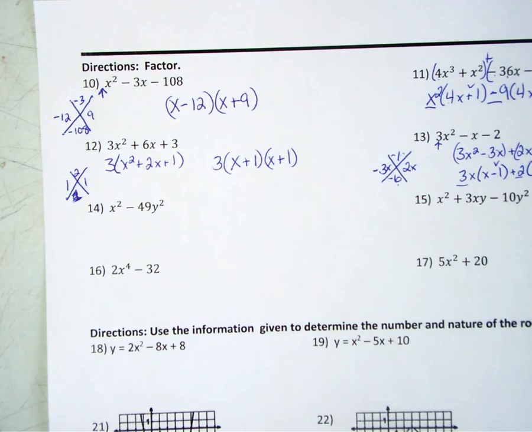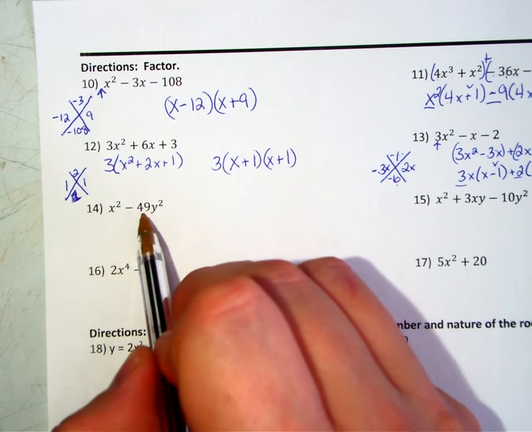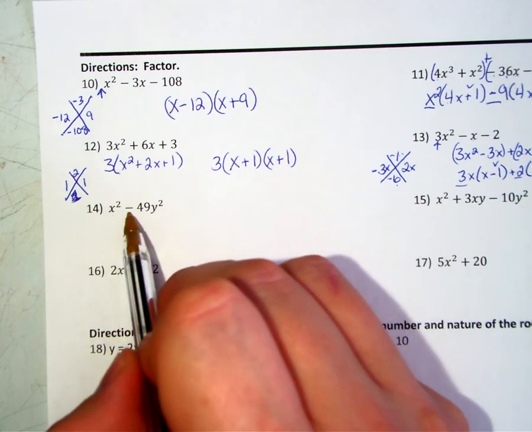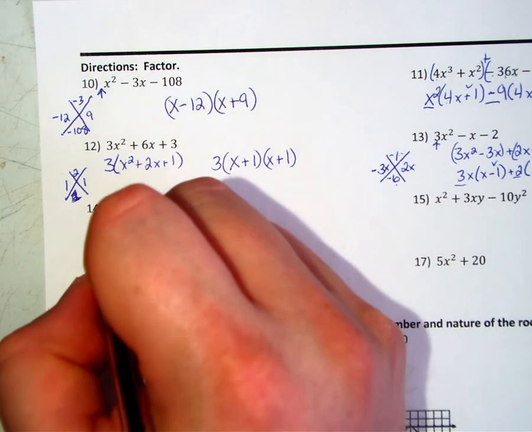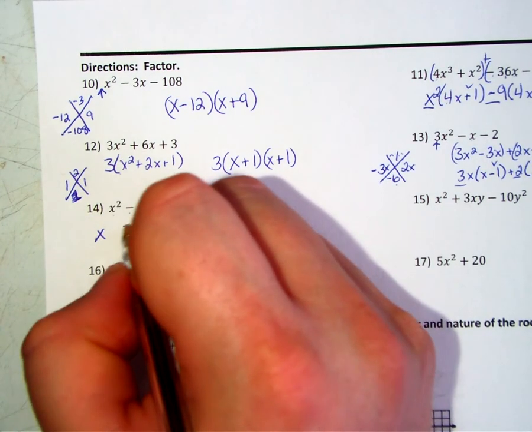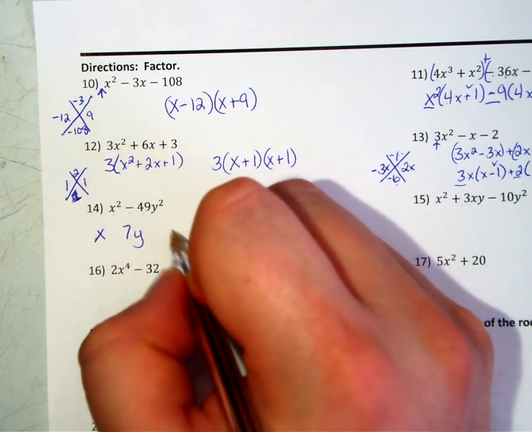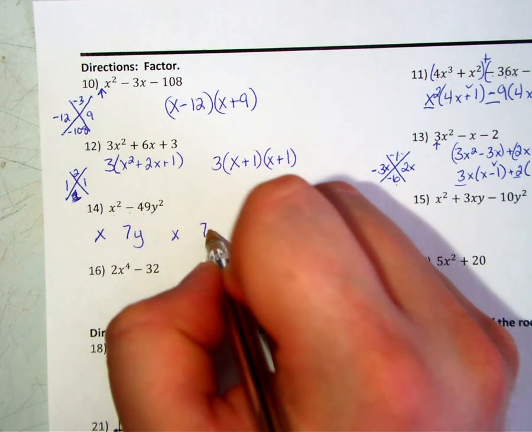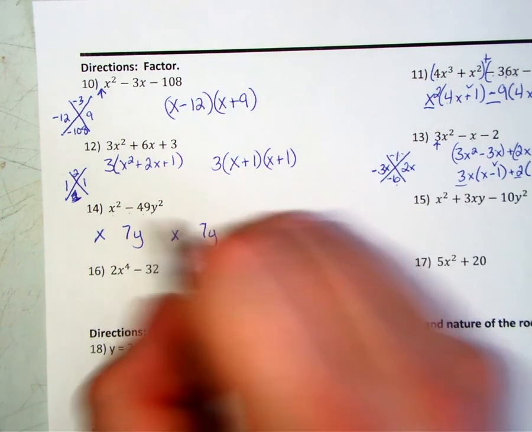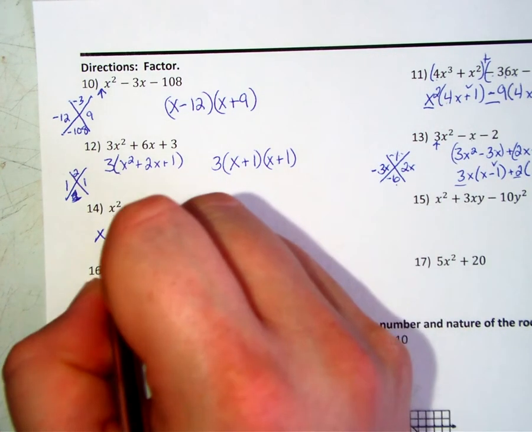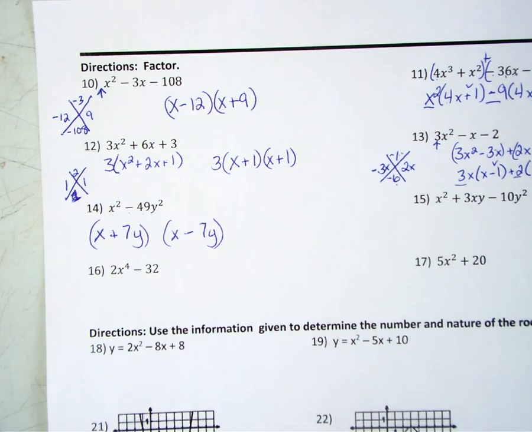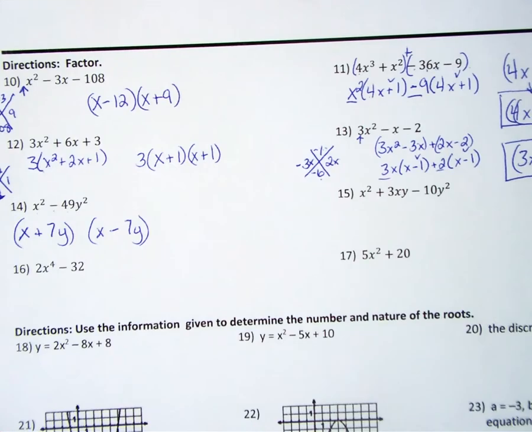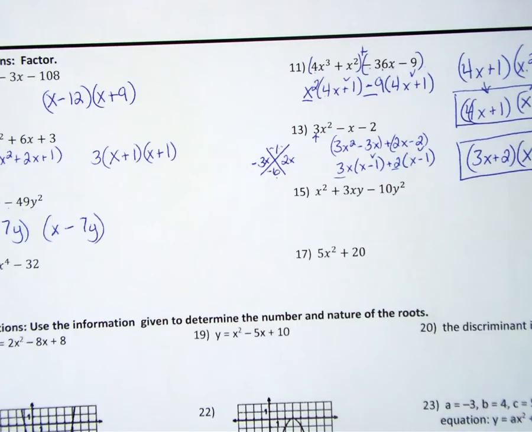Next question. 4x squared minus 49y squared. I have a perfect square, subtraction, a perfect square. We've got a difference of squares, so I'm going to end up with a 2x, 7y, 2x, 7y, and these are going to have different operation signs. Difference of squares are quick and easy questions if we remember to check and realize that they are difference of squares.